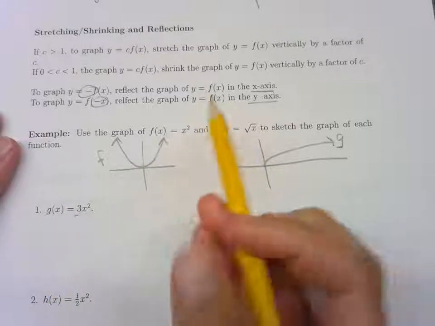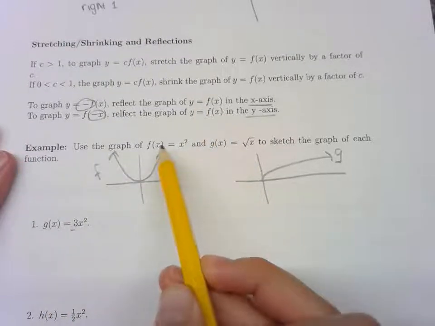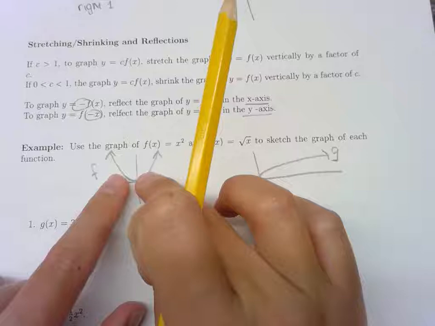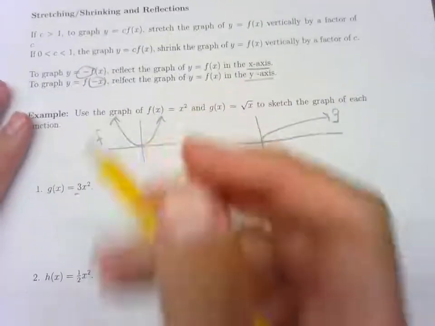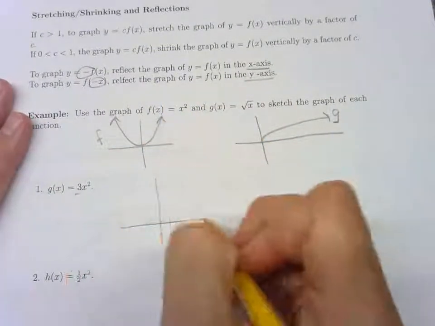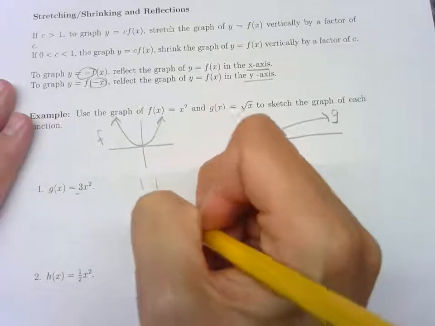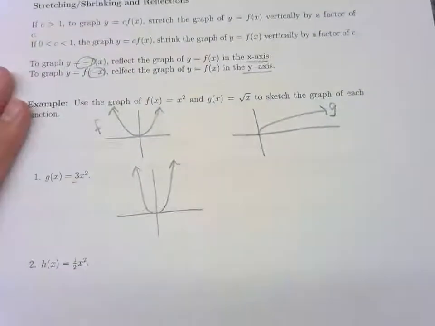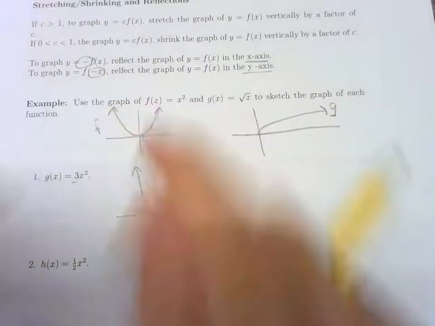So what we're going to do is take this picture and stretch it vertically, meaning it's just going to be a little steeper. Since I'm not doing a window here, we really don't have to be too technical with this. We're just making this a little steeper. So we're taking the ends and pulling them up, or stretching.